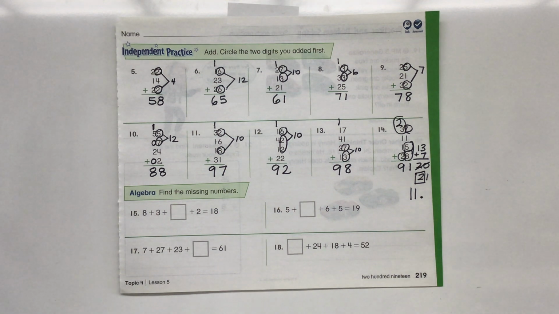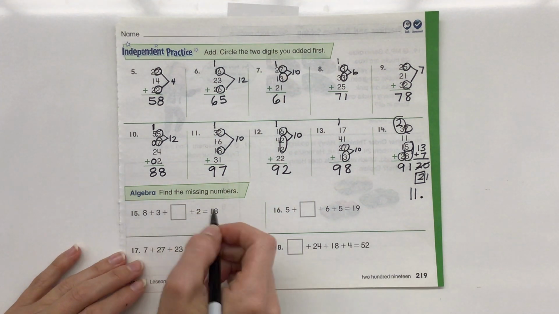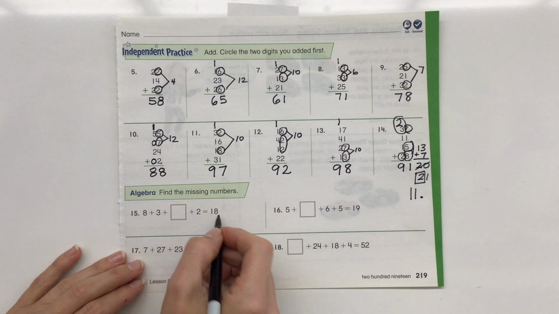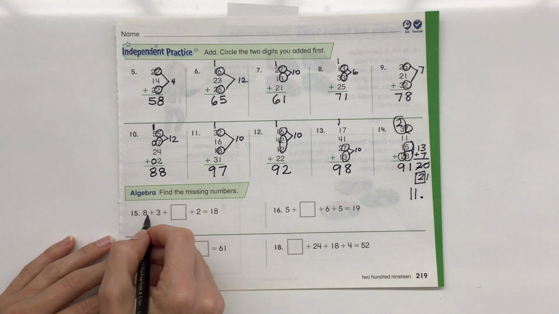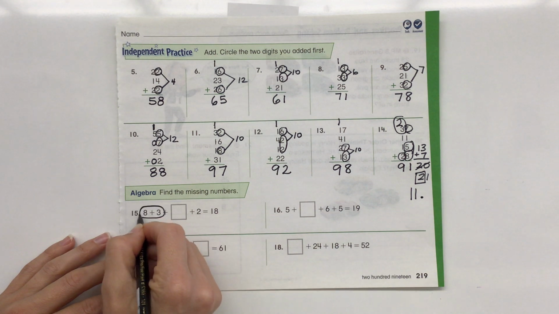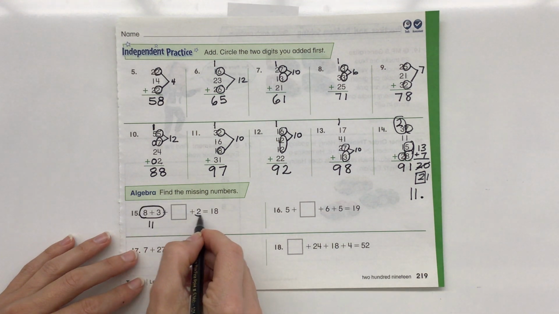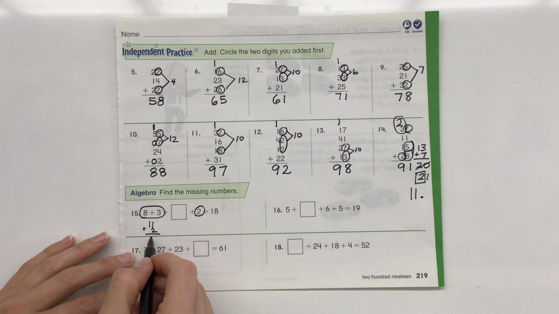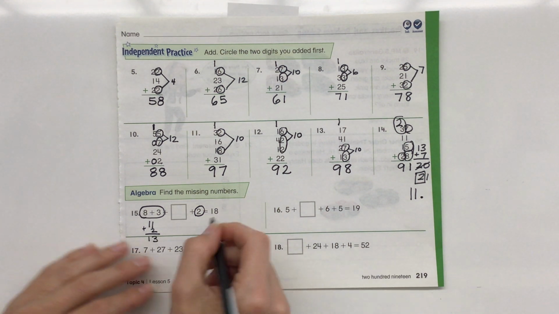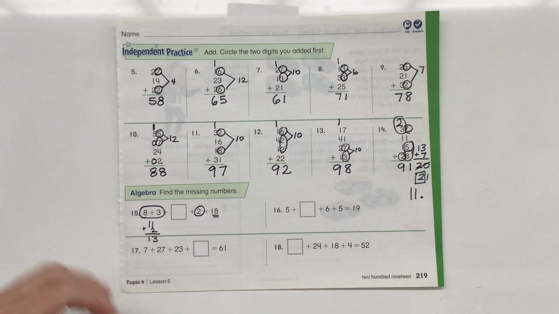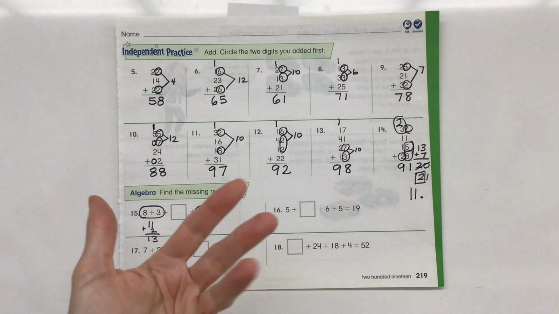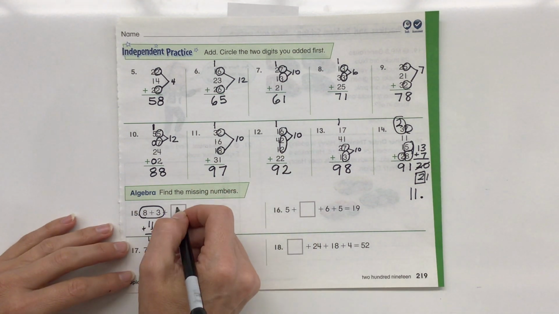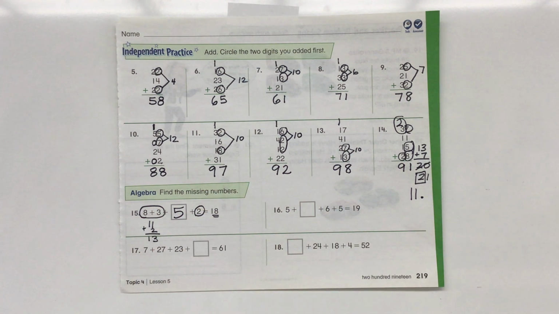All right, here's our algebra. We got to find the missing numbers. Okay, 8 plus 3 plus something plus 2 equals 18. All right, let's see. I know that 8 plus 3 is 11 plus 2. 11 plus 2 is going to be 13, but I need 18. So I'm going to count up 13, 14, 15, 16, 17, 18. We're going to add 5 right there to find our missing number.